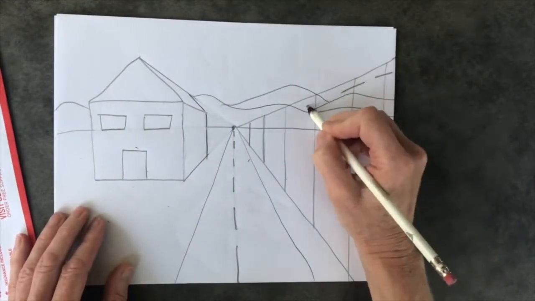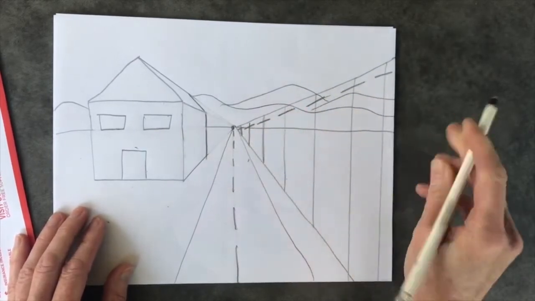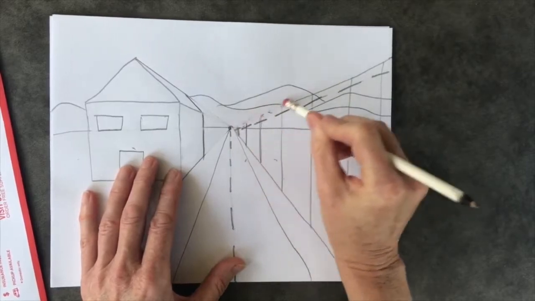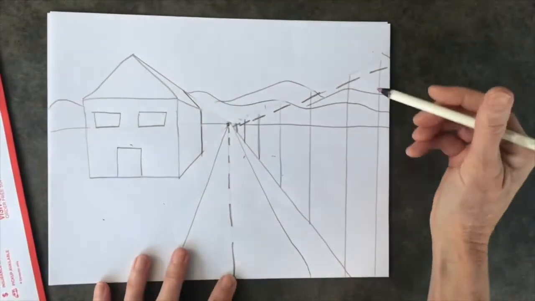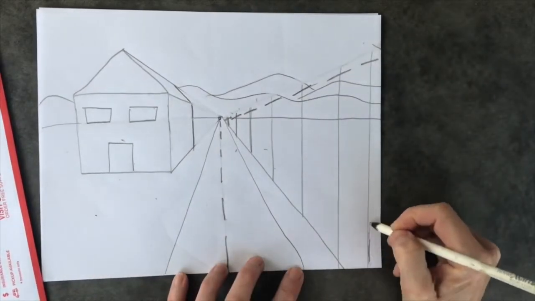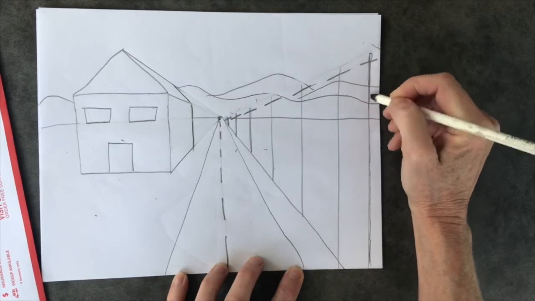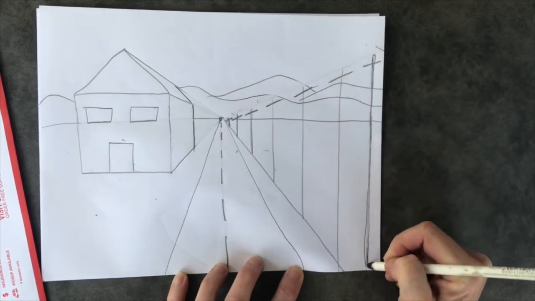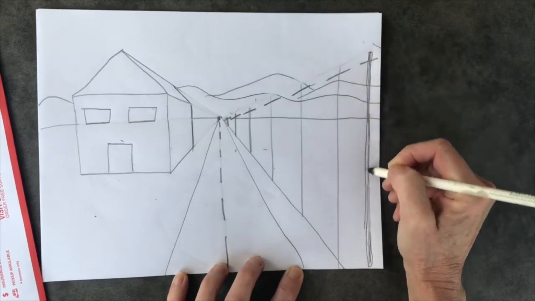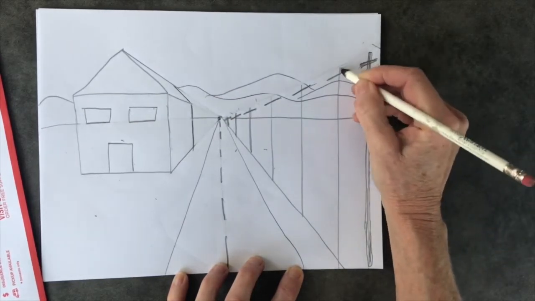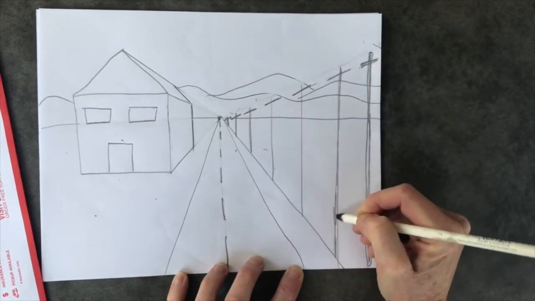I'm doing the tops of the telephone poles now. Now, if this was a real scene with telephone poles, the ones closest to us would always seem thicker or wider than the ones that are far away. So I'm going to take a moment now and just fill in my close telephone poles. They'll become more of a rectangle. Instead of looking so skinny, they're going to have a little thickness to them. And you can pause the video at any time you want and catch up, and then resume the video when you're ready to move on.